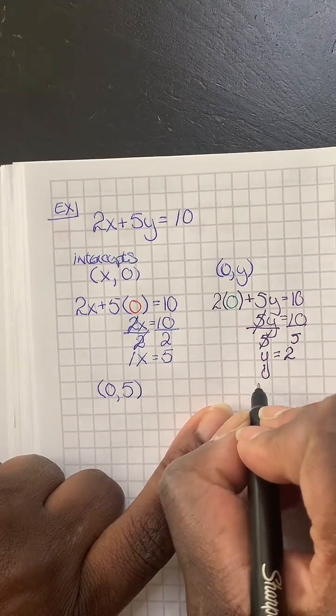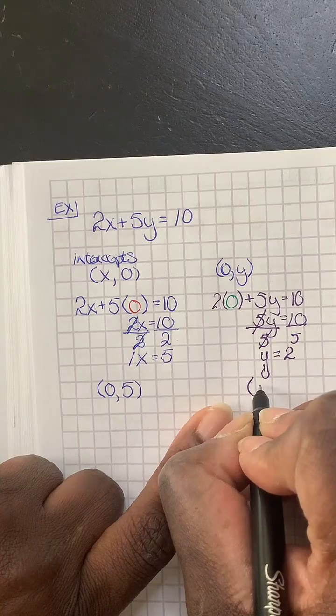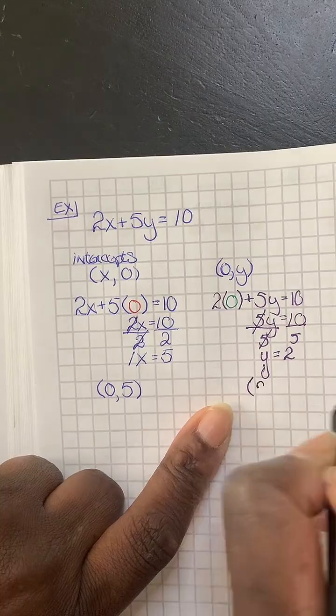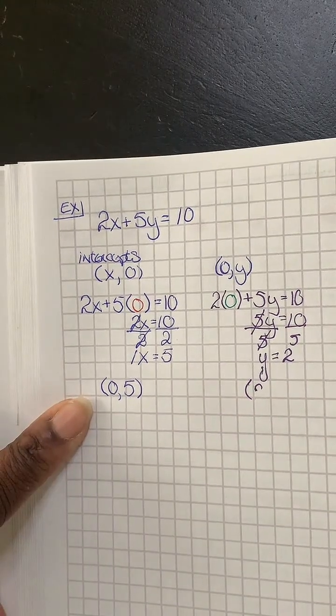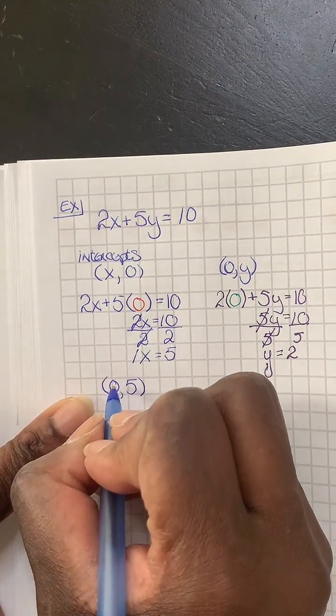So my ordered pair for this one is going to be 0, 5. No. Did I screw up? I think I did. Yeah, I did. I felt something was wrong. Did anyone catch it?